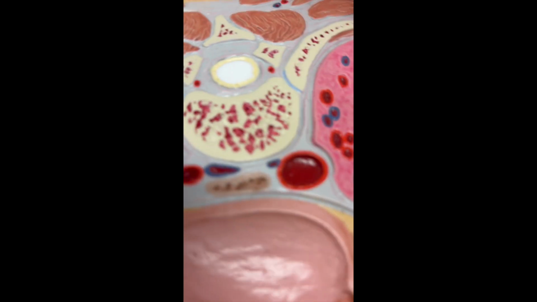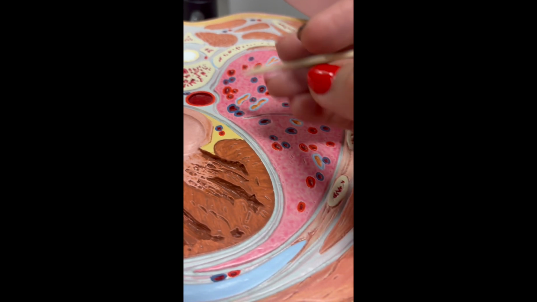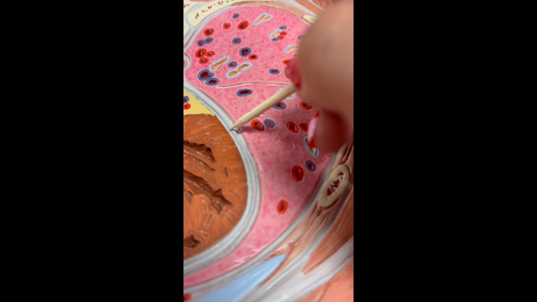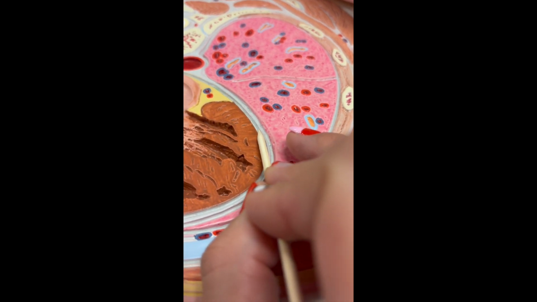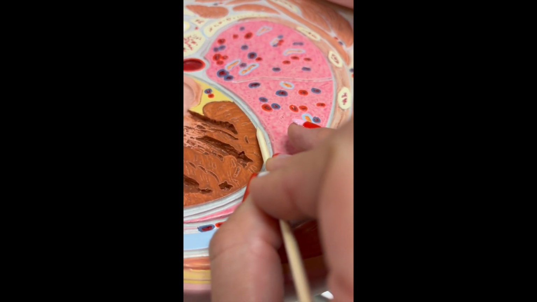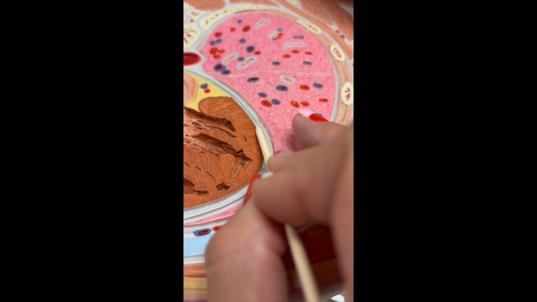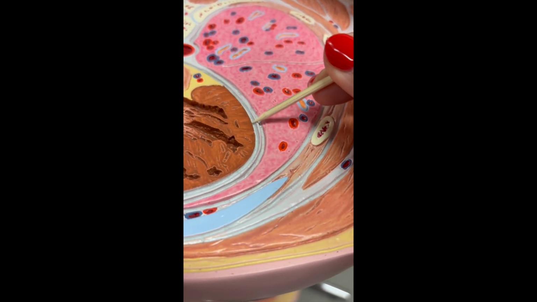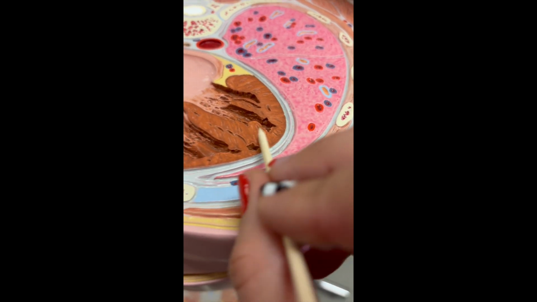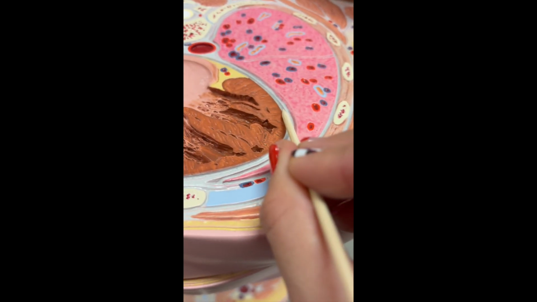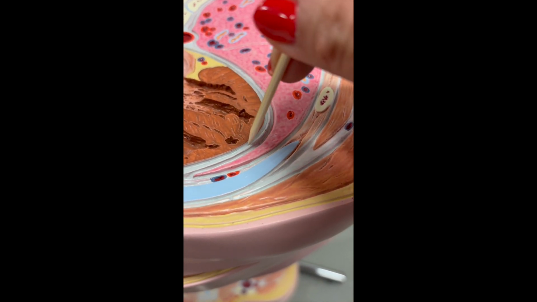Now it's really hard to tell because these are very thin lines, but right here inside here, that would be the parietal pericardium on the outside lining that mediastinum, and then actually touching the heart would be the visceral pericardium. So visceral pericardium, parietal pericardium against that wall, and then the space in between right here, that would be the pericardial cavity.